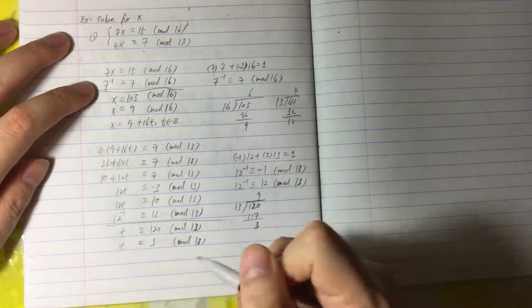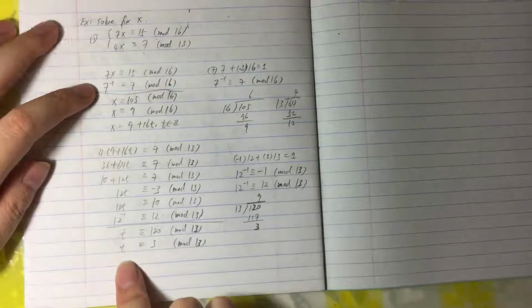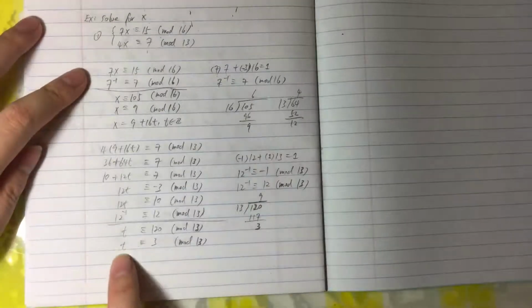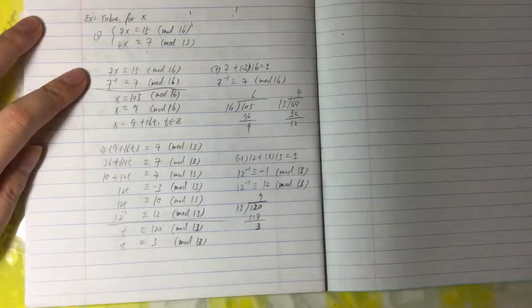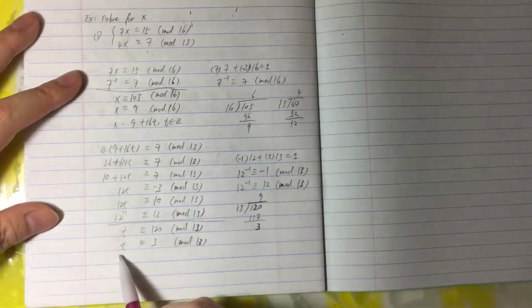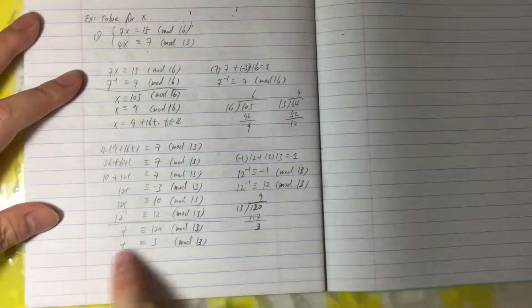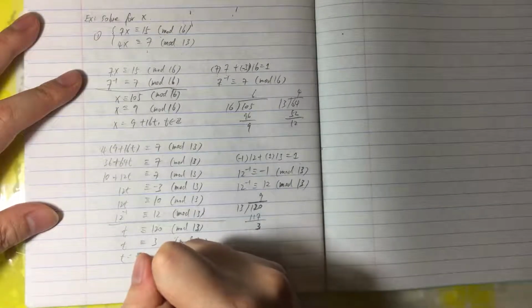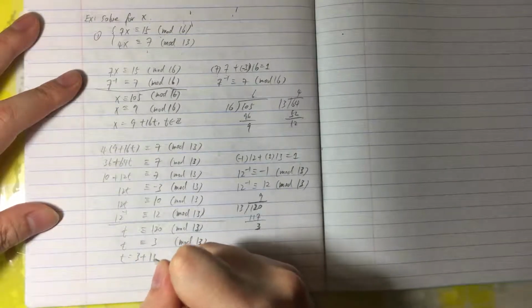Now be very, very careful. This is not the answer. We are solving for x. This is t. We are not done. How do we solve for x? Write the linear congruence as an equation first. This can be rewritten as t equal to 3 plus 13u.